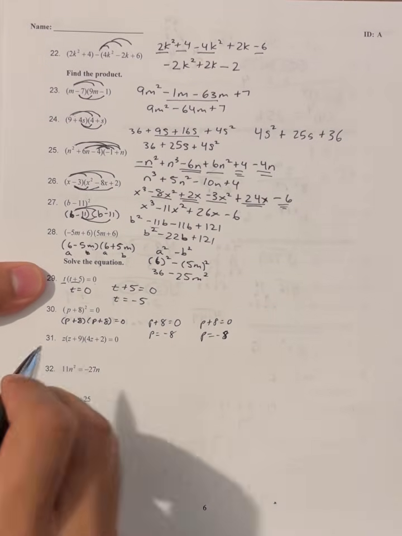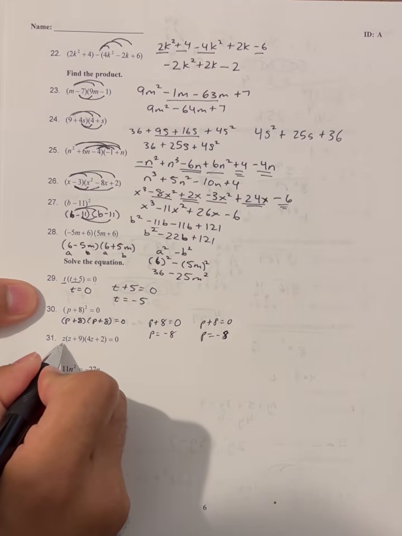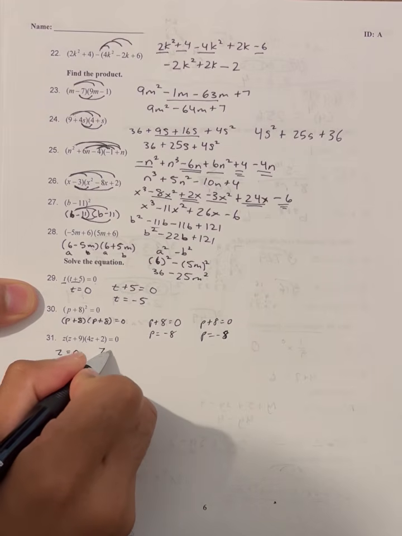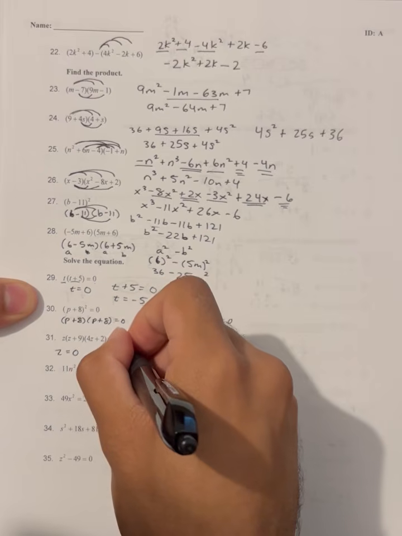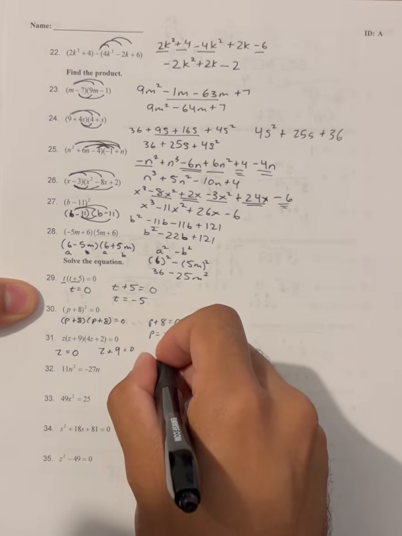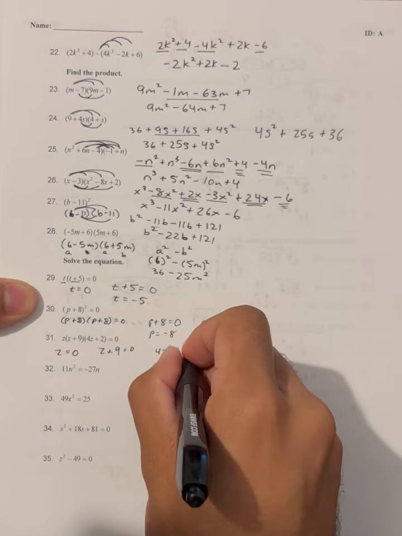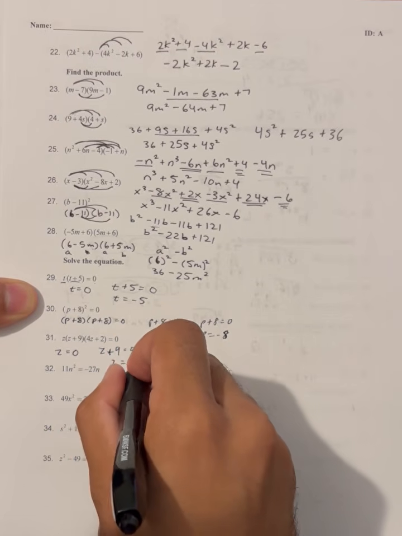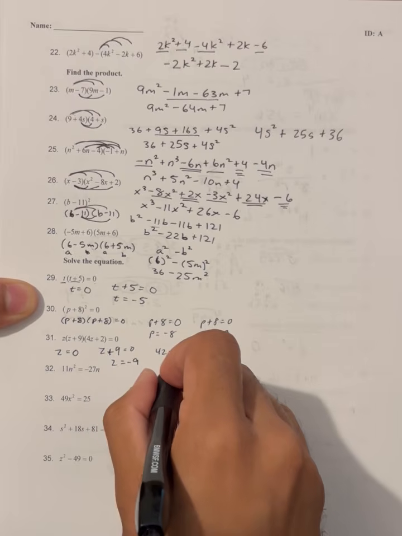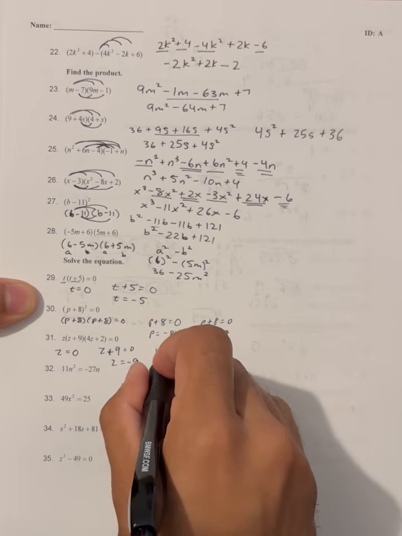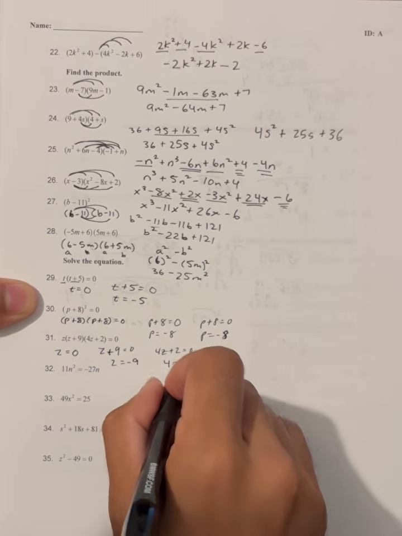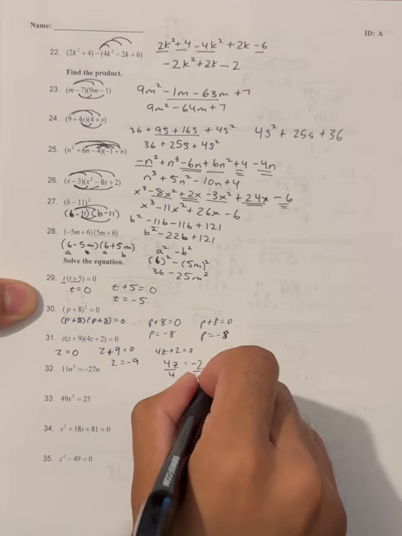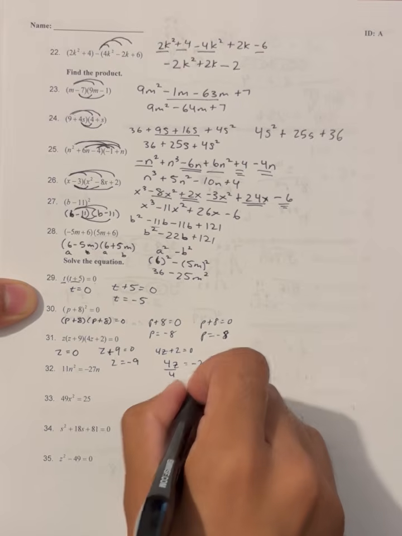Okay, now in this next one, it's going to be z equals 0, z plus 9 equals 0, and 4z plus 2 equals 0. Okay, so z plus 9 equals 0 will be z equals negative 9. 4z plus 2 equals 0, that would be 4z equals negative 2. Subtracting the 2 over, and then dividing everything by 4. We get z equals negative 1/2.